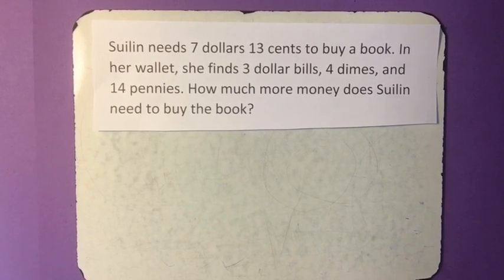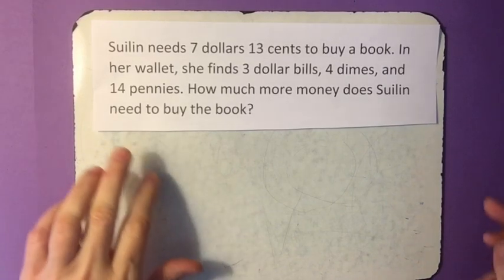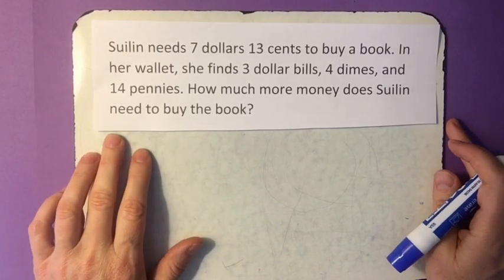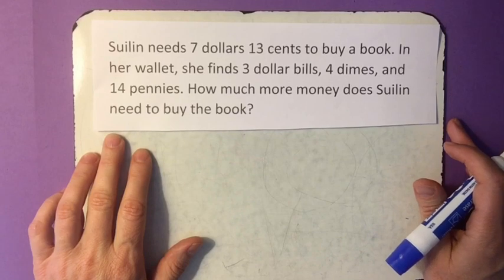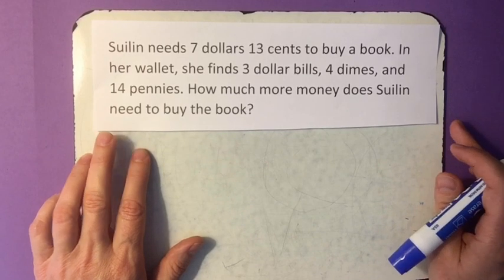Sulin needs $7.13 to buy a book. In her wallet, she finds $3 bills, 4 dimes, and 14 pennies. How much more money does Sulin need to buy the book? So let's figure out first, what should we figure out first? Maybe how much money she has altogether?